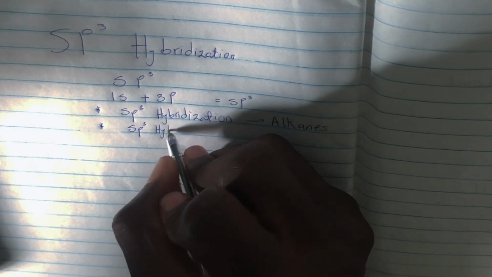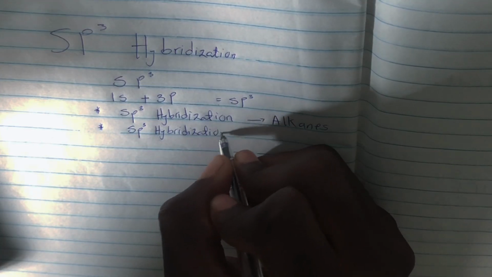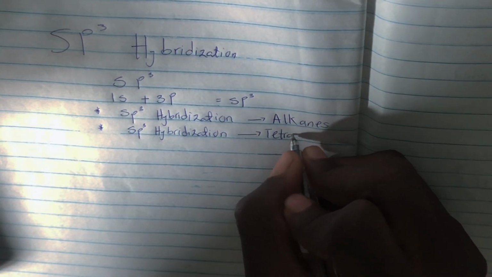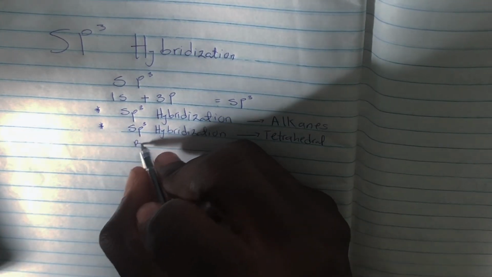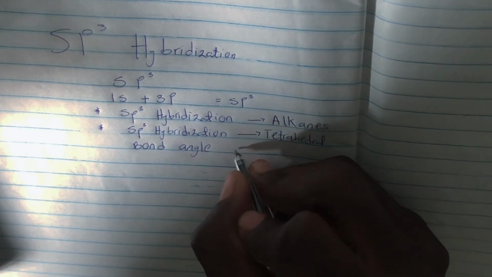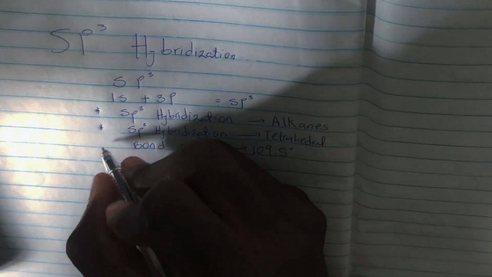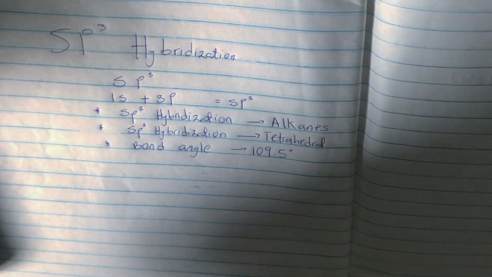They are tetrahedral. So that's the shape of SP3 hybridization. And the bond angle is something you should also know. The bond angle is 109.5 degrees. That's the bond angle of SP3 hybridization.